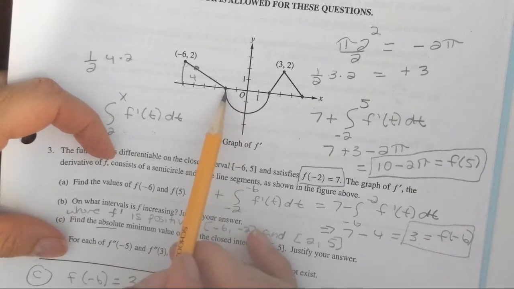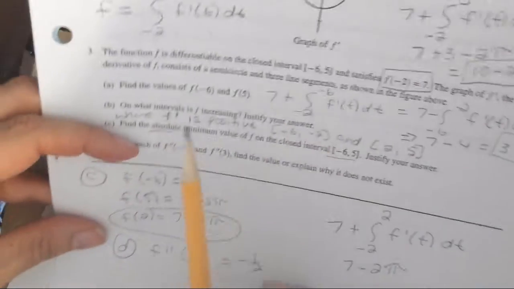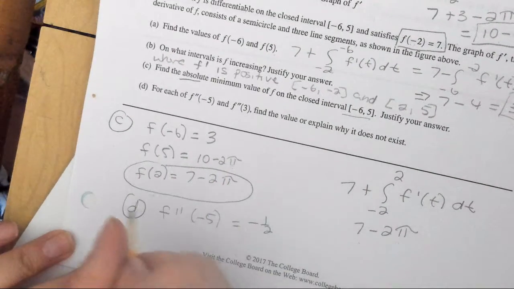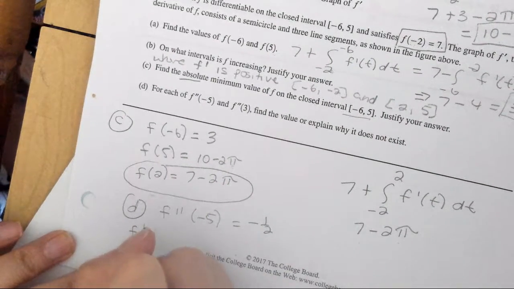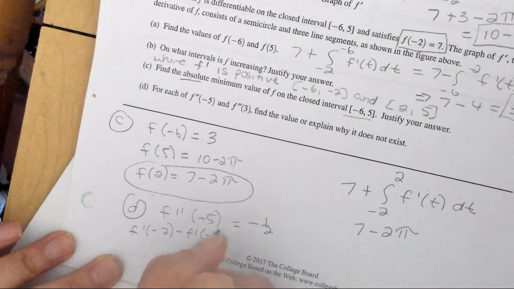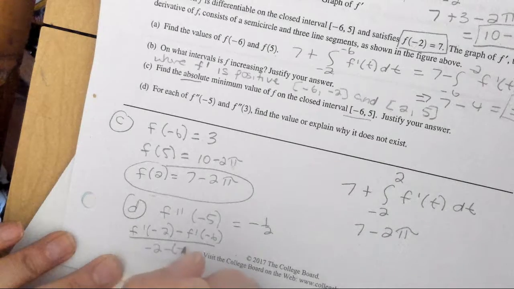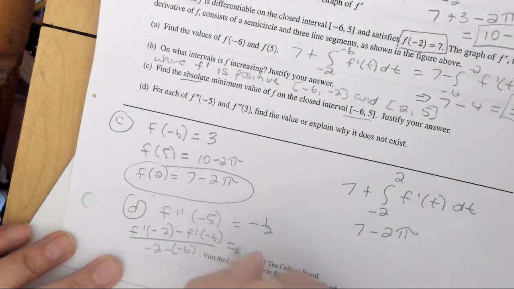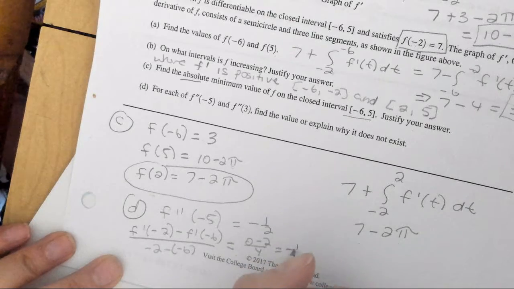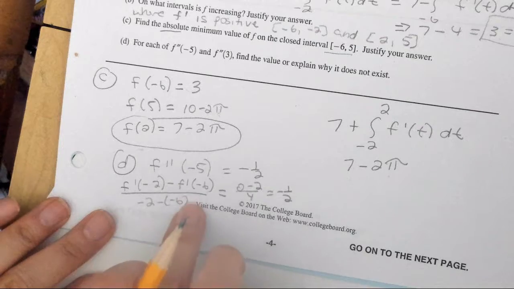I can use the points -2, 0 and -6, 2. Right, I'm just doing f prime of -2 minus f prime of -6, all over -2 minus -6, which gives me 0 minus 2 over 4. That's where I got the negative 1/2. So I just figured out the slope of this line.